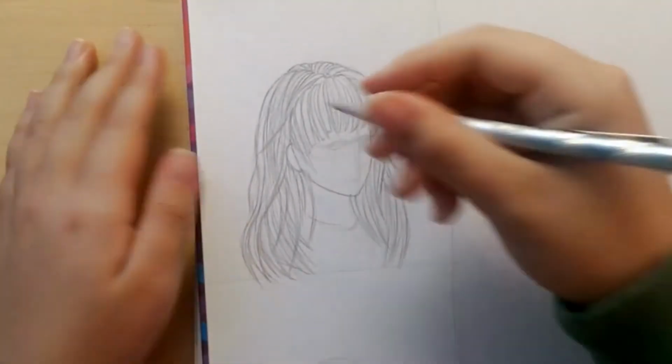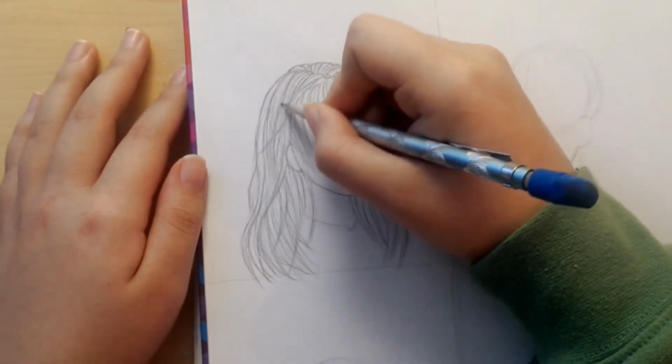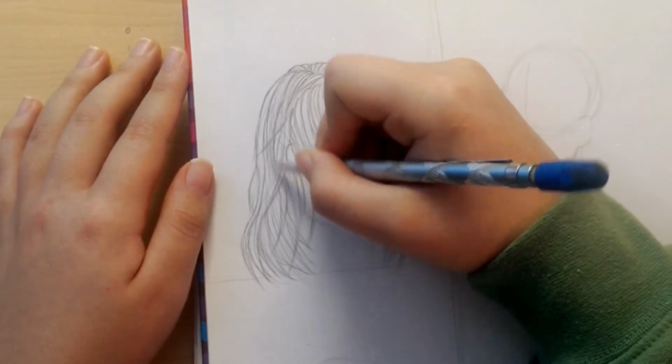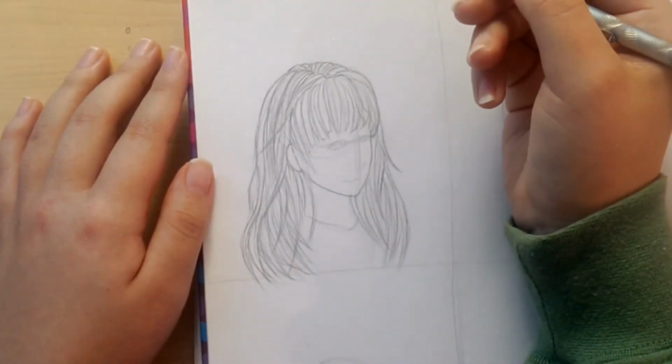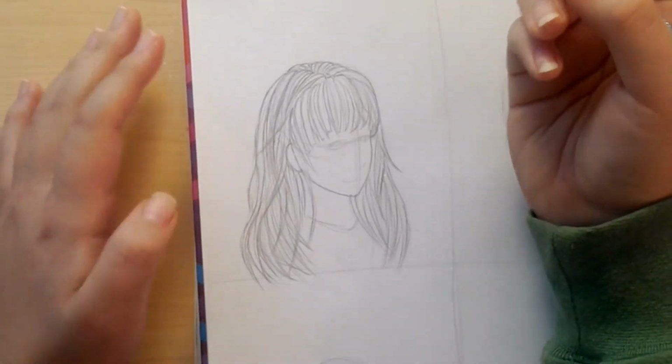And after I've darkened all the locks that I want, I'm going to erase all those extra lines. This way they won't get in the way when I shade.